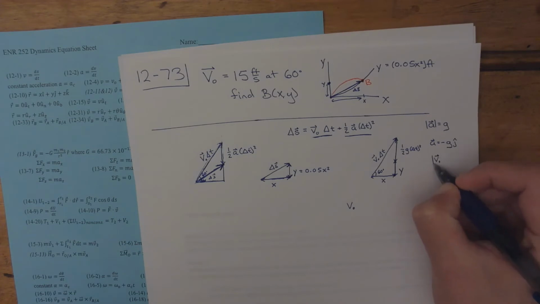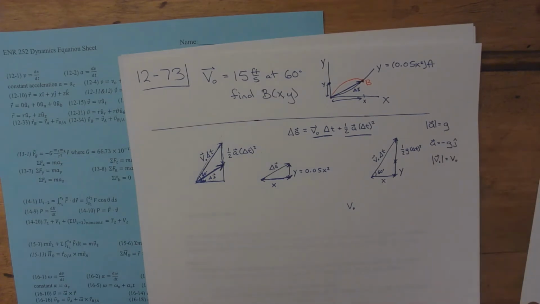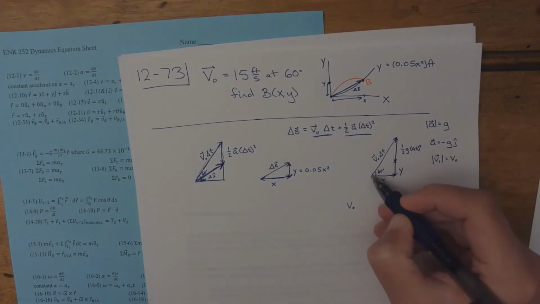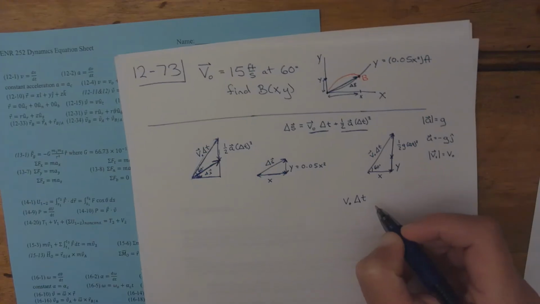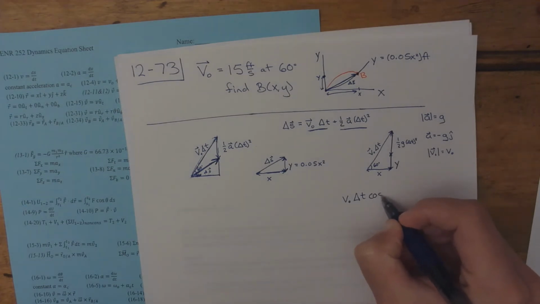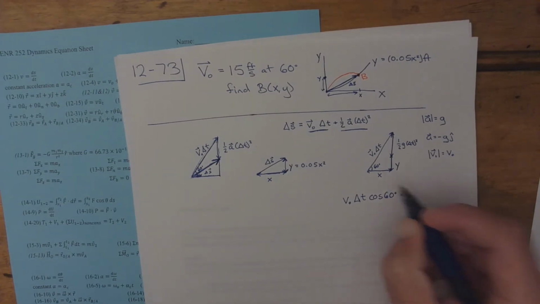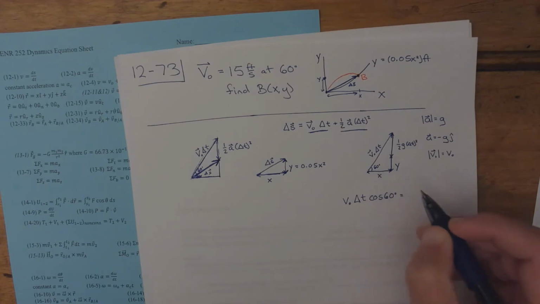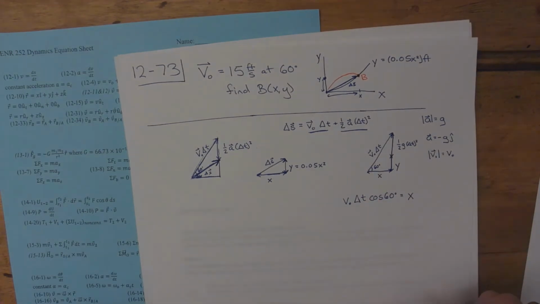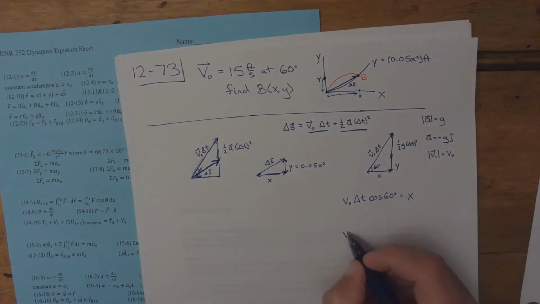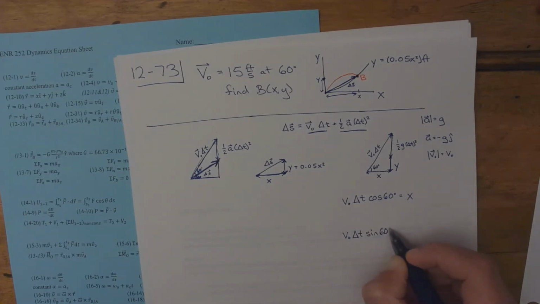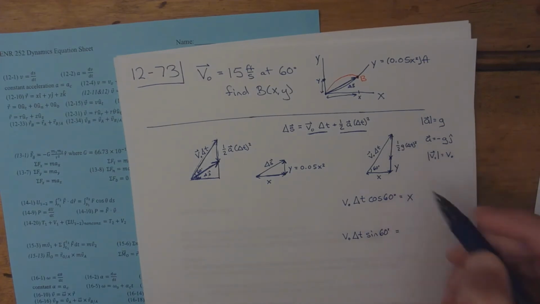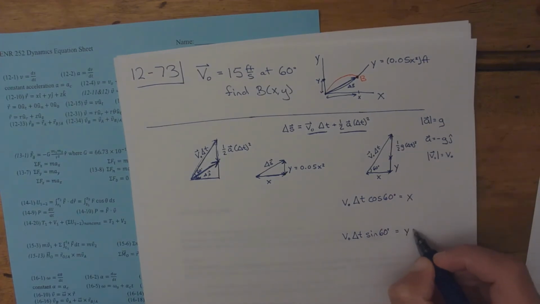So this hypotenuse has a length of V naught times delta t. If I do the hypotenuse times cosine of 60 degrees, that would give me the adjacent side, which is just equal to x. And if I do V naught delta t times sine of 60 degrees, that would give me this side of the triangle, which is equal to y plus 1/2 g times delta t squared.